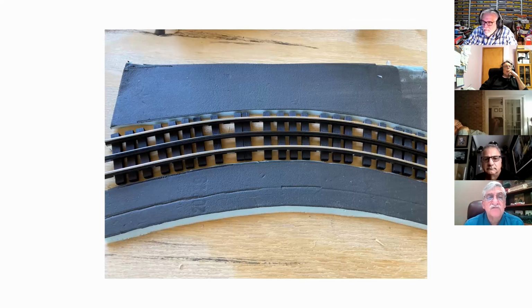Stop me at any time if you have a question. So here are the pieces that were left over that are of the correct inside and outside radius after harvesting the inner pieces. And I put a couple screws just on this board to hold the track in place. And then you're just going to use the caulking to hold this down. Again, it doesn't have to be perfect at this level because it's the second level that's going to adjust to the outer rails. Next.